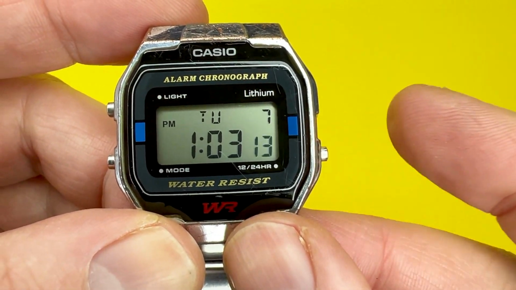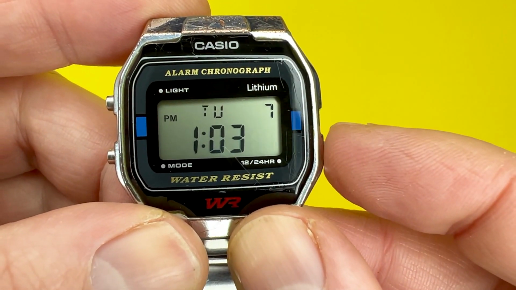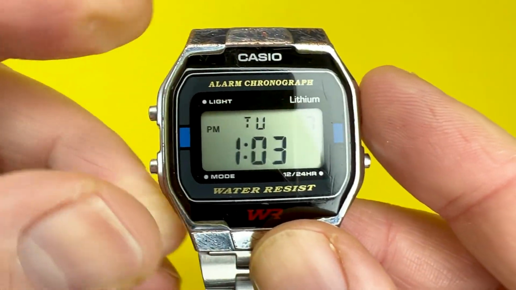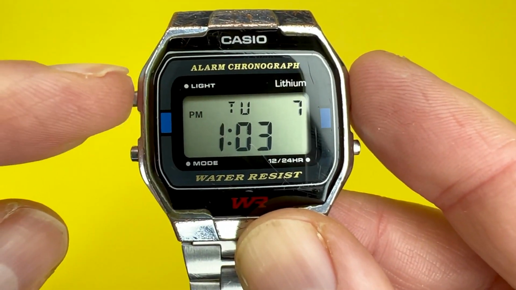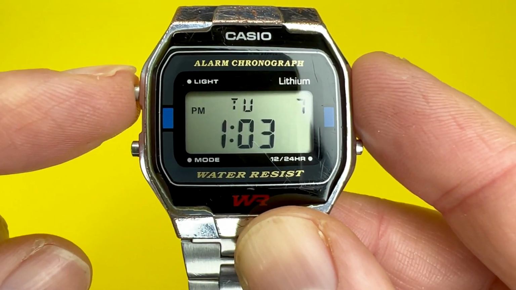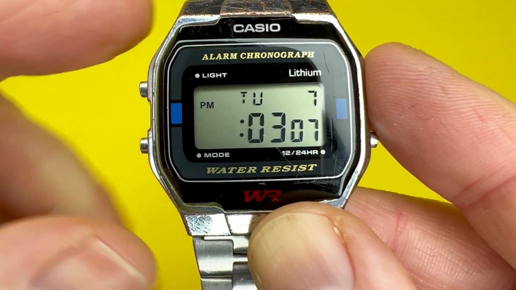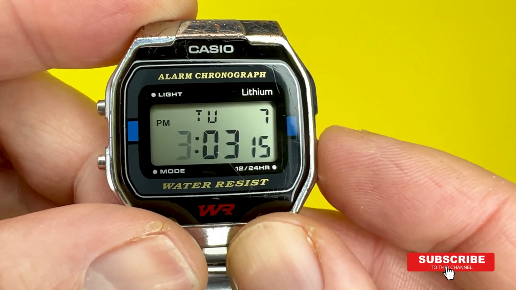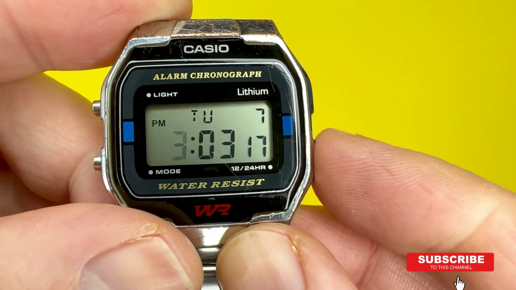So just bear that in mind. And again, I'm going to reset the seconds. As you can see, it's easily resettable via that button down the bottom right hand corner. To move the actual selection onto the hours, you press the top left hand button, and again I want to change it to say 3 o'clock in the afternoon. So there you go, you just move it on or advance it.